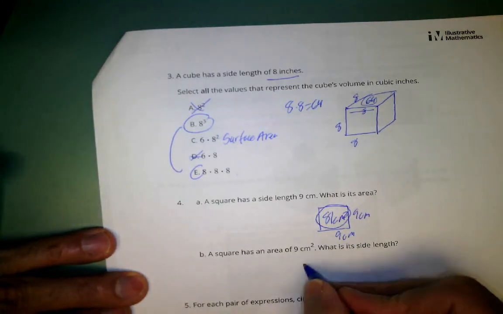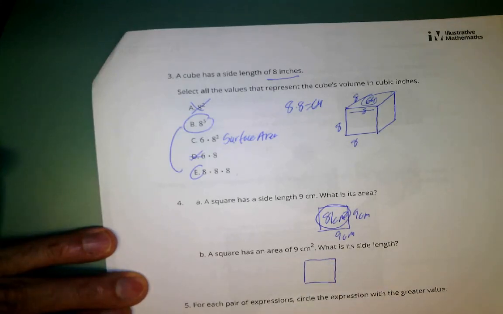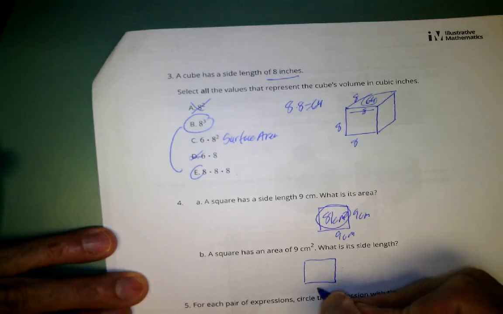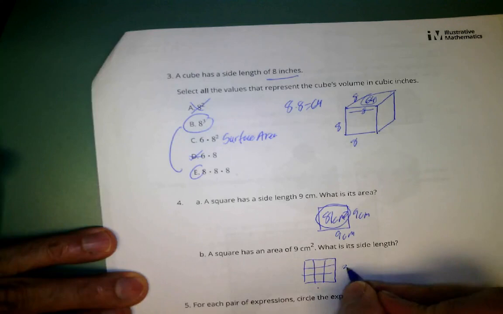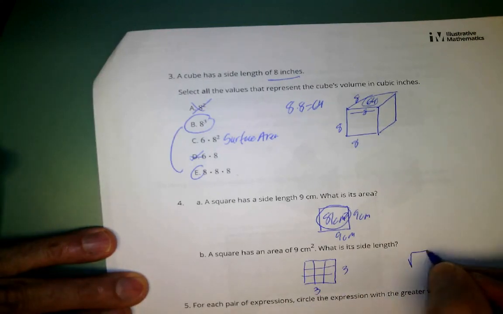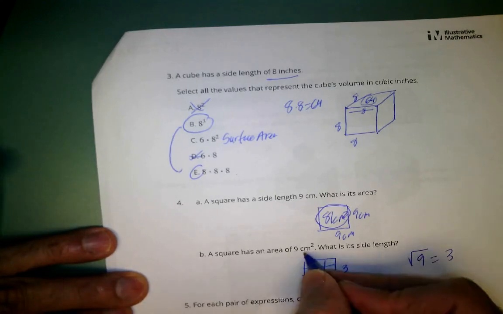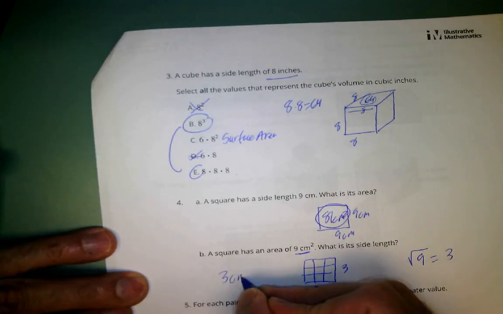Now this one, it says the area is 9 square centimeters. What's the side length? So you're saying what times what is 9? A lot of people got confused on this. Right? There's your 9 squares. It's 3 centimeters wide, 3 centimeters tall. That's something that we're going to learn later called a square root, where you're saying what number squared, or to the second power, equals 9. So that's square units. We're just finding the length. It's going to be 3 centimeters.